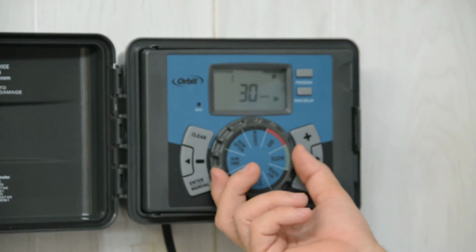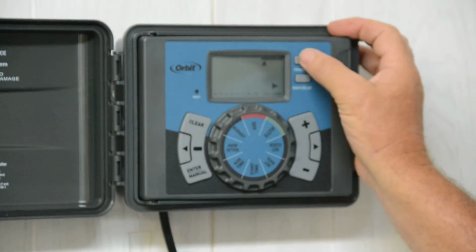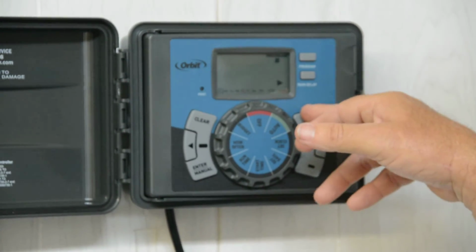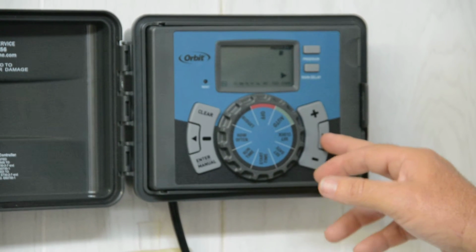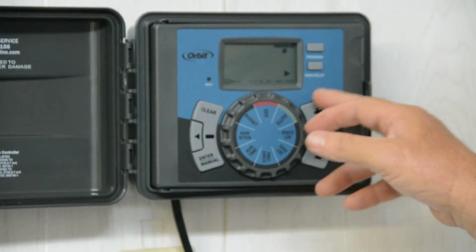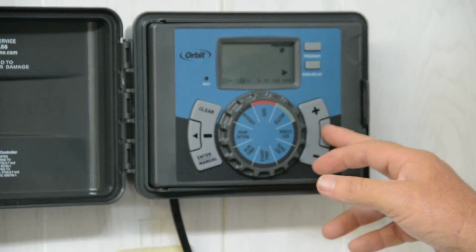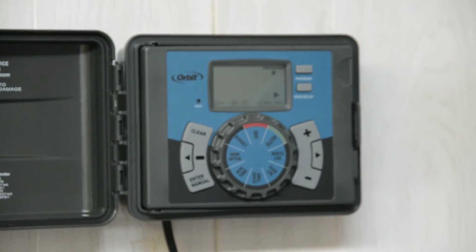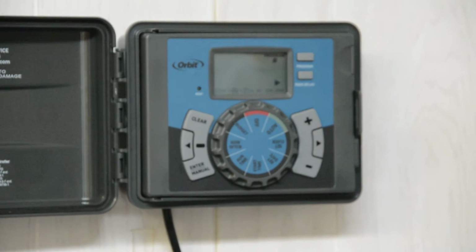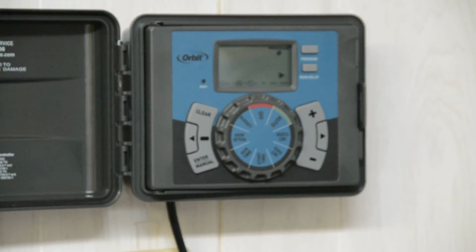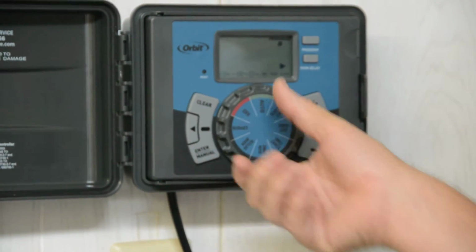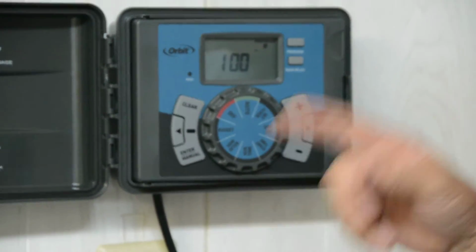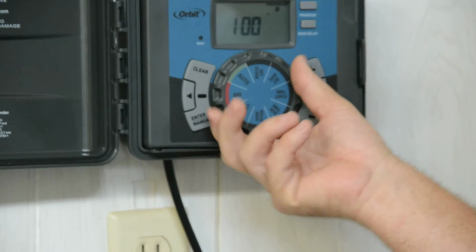So once I've got 30 minutes on program B, that's that one station we want to water independently of all the rest of them. Now I go to how often, hit program B, and I put in some days. Let's say we water it Sunday, Wednesday, and Friday. So I've programmed Sunday, Wednesday, and Friday on program B for station number 1. The water budget, same thing, we could adjust it up or down for that one particular zone.